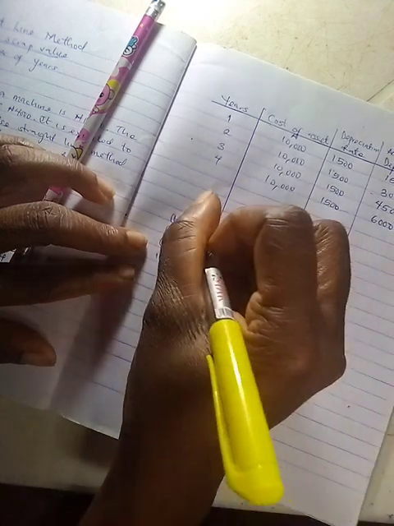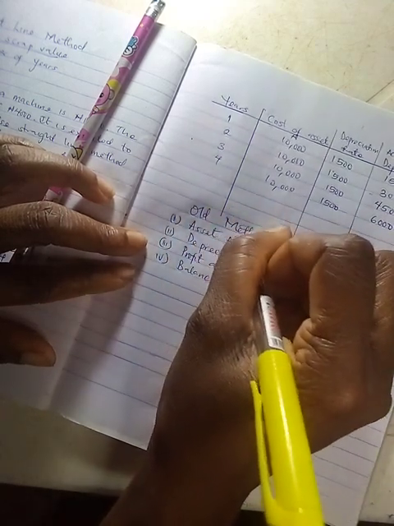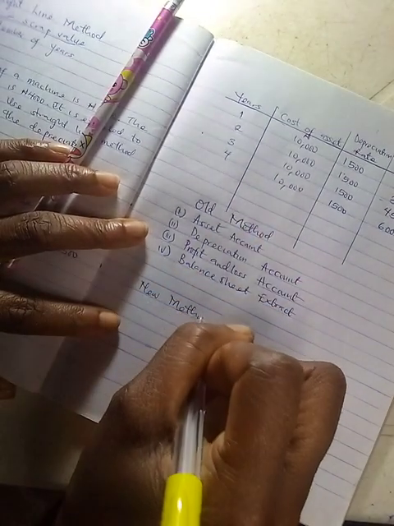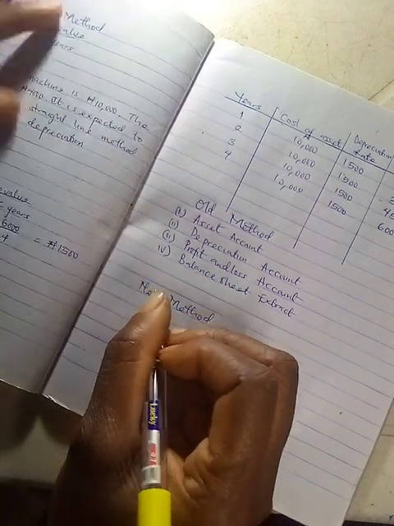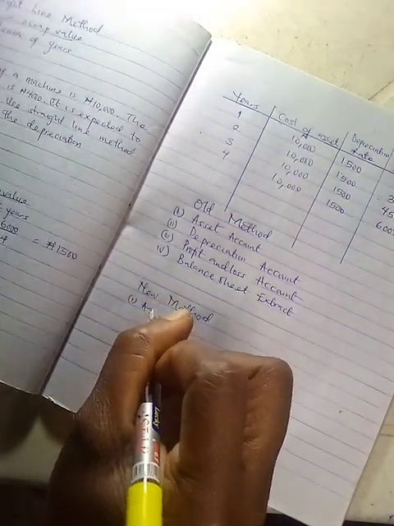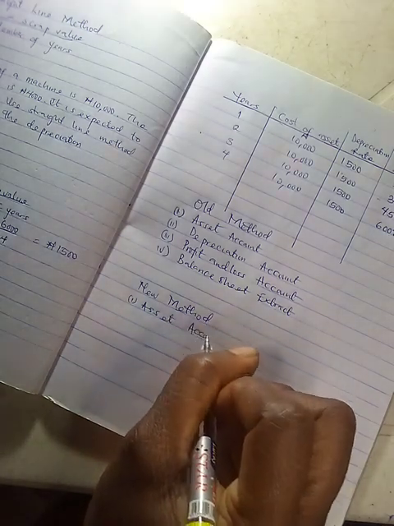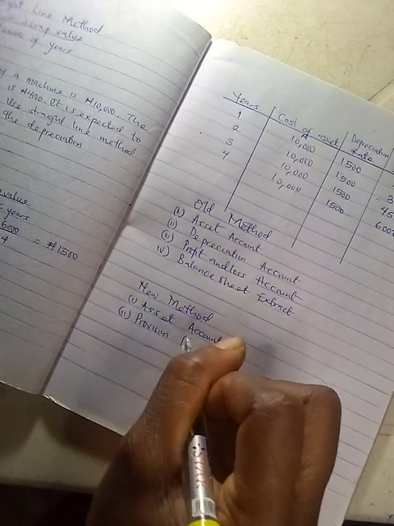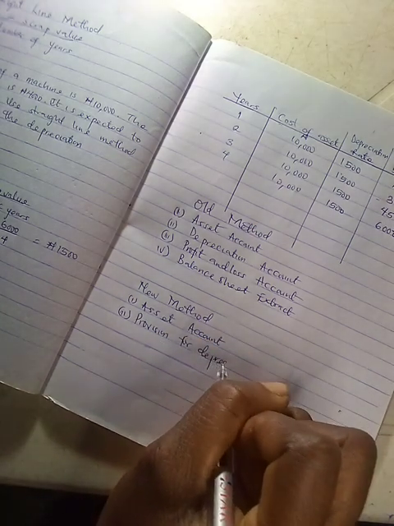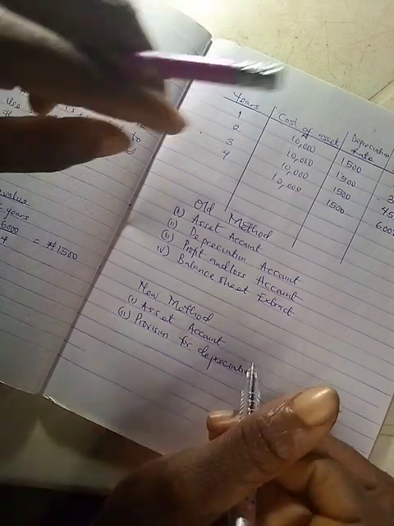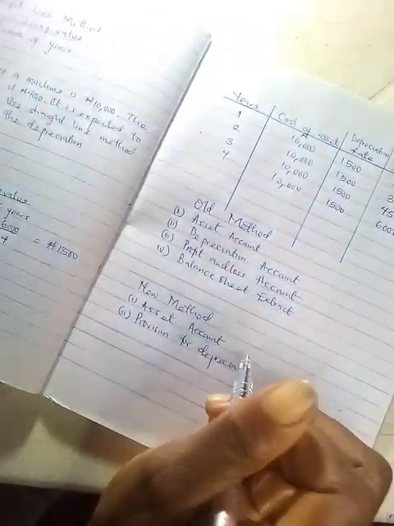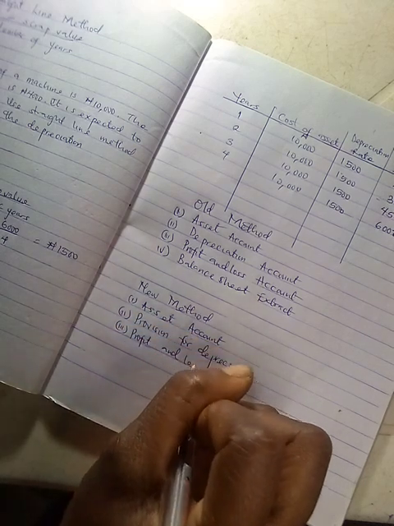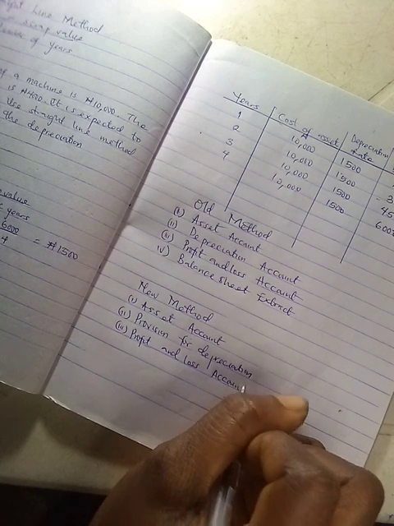That's for the old method. But if it is for the new method, we are going to prepare your asset accounts too. Any asset they give you, you are going to prepare asset accounts. You are going to prepare provision for depreciation accounts, your profit and loss accounts, and balance sheet extracts too.